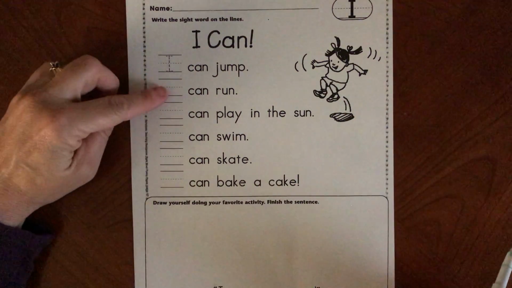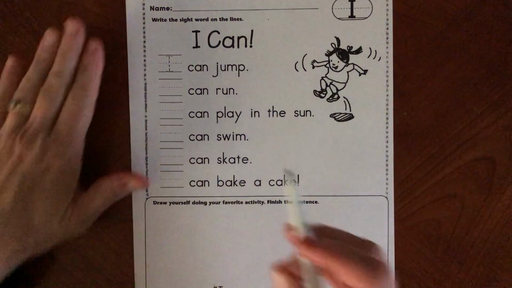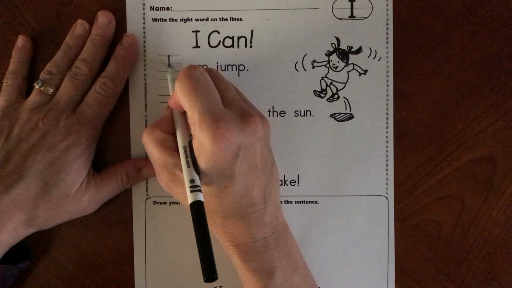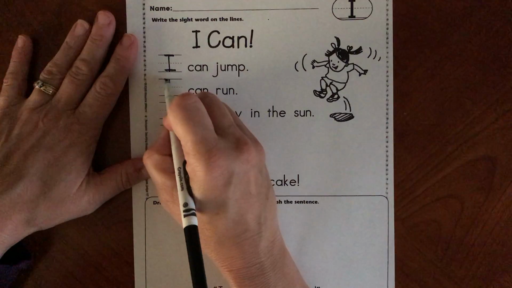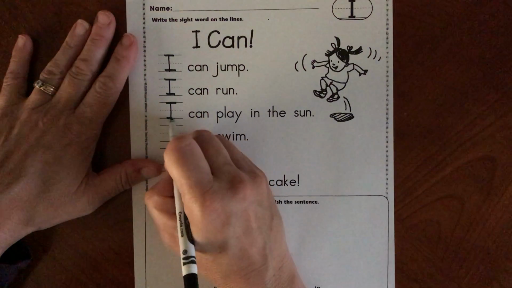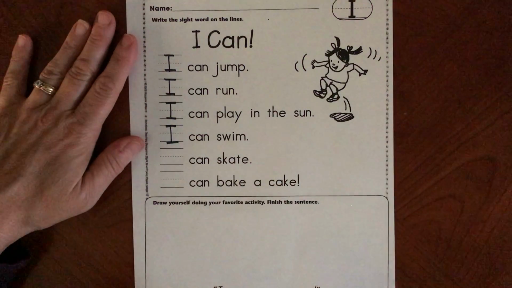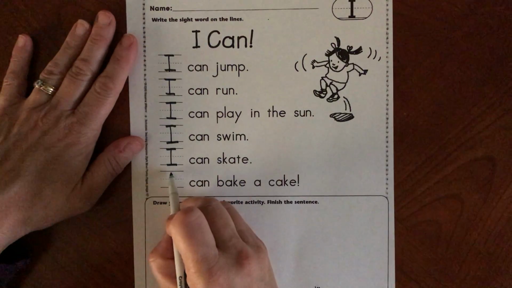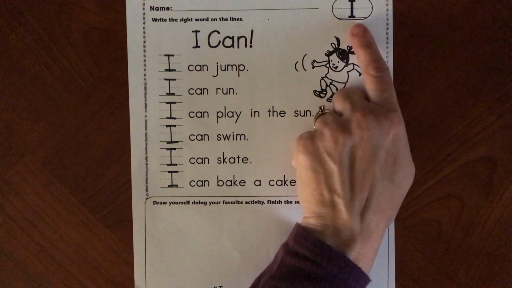So in each of these spots, the word I is missing. So I'm going to write the word I on each of the blank spaces. I, I, I, I, whoops, I went off the line a little. I, and I. That was the missing word, was I.